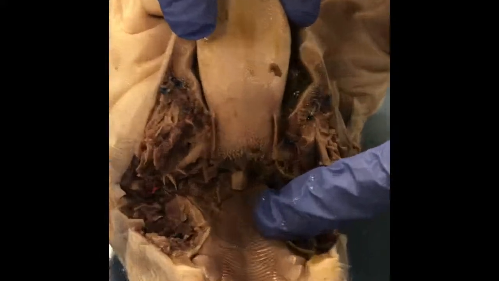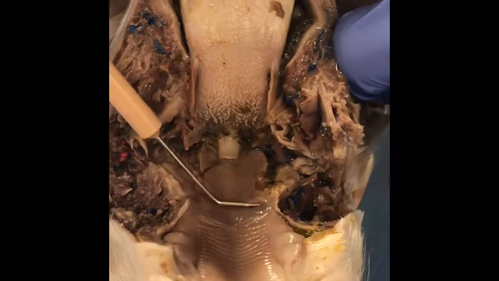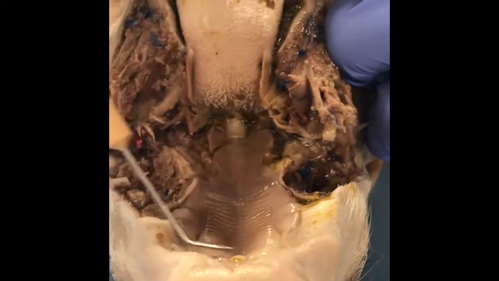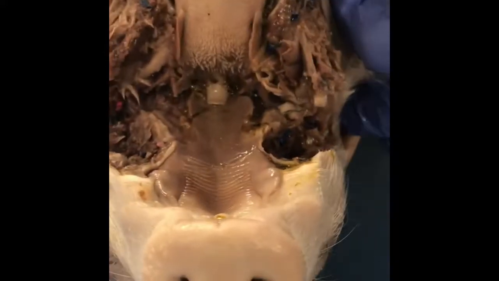Right here you have the soft palate. You can tell it's not textured. And then right above that you have the hard palate that has texture to it. And then of course we have the tongue.